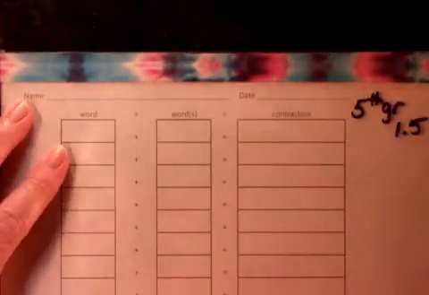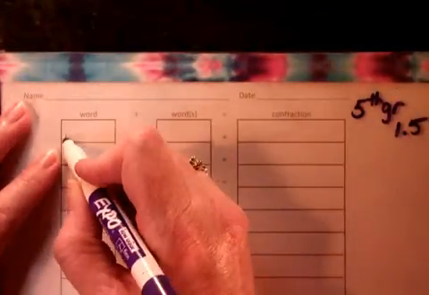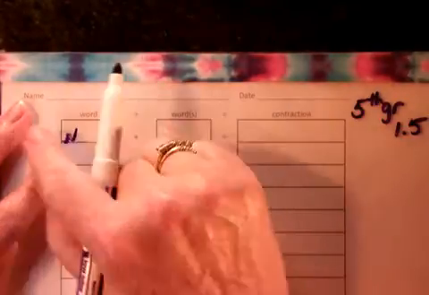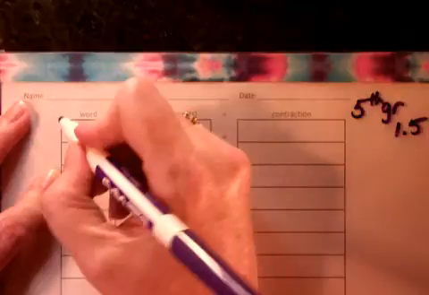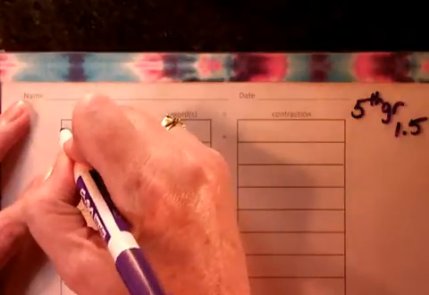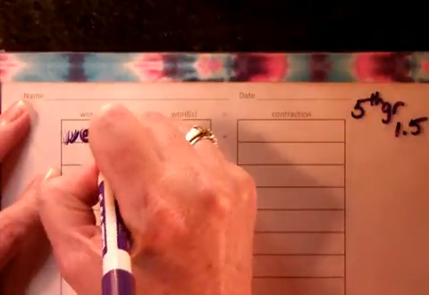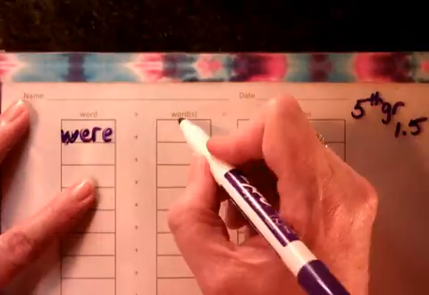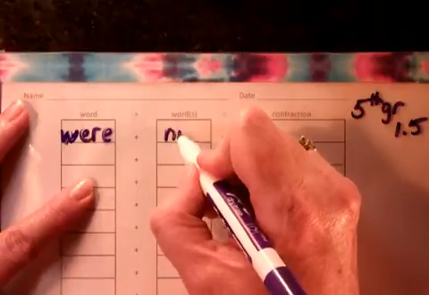So we're just going to jump right into it and I'll explain it as we go along. Our first word is going to be were, W-E-R-E, and the next word is going to be not.